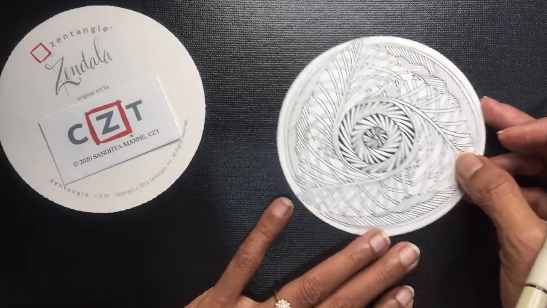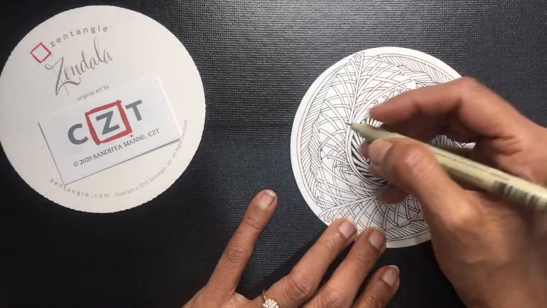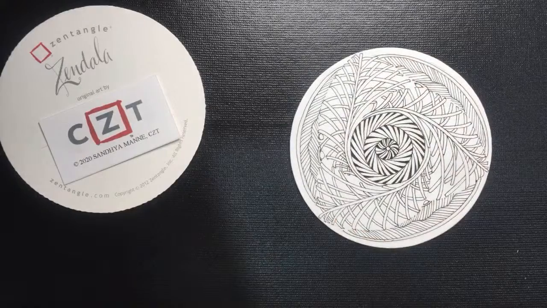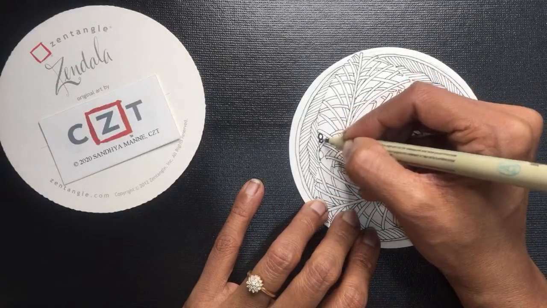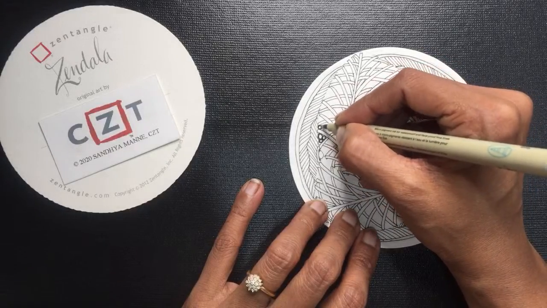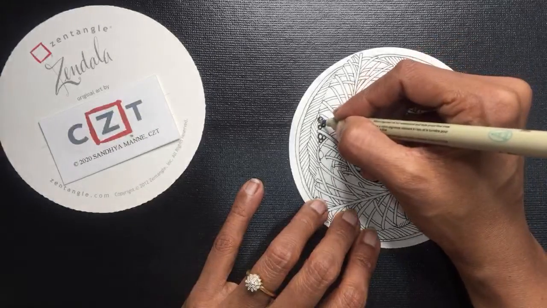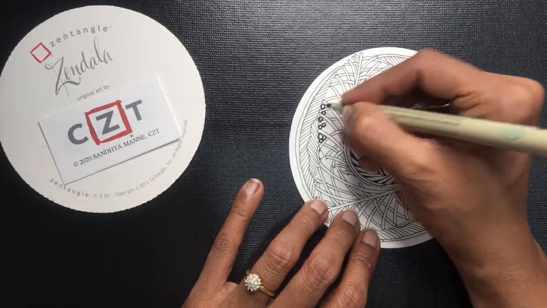So now I'm going to add a few stipples along my Verdigogh. I'm going to use my pen and make some almost like bronze dots, something like that, especially towards the edge of the Verdigogh, right?